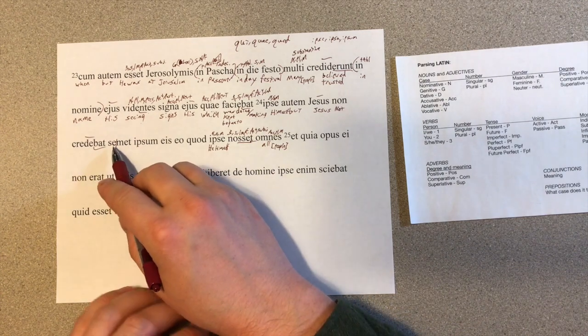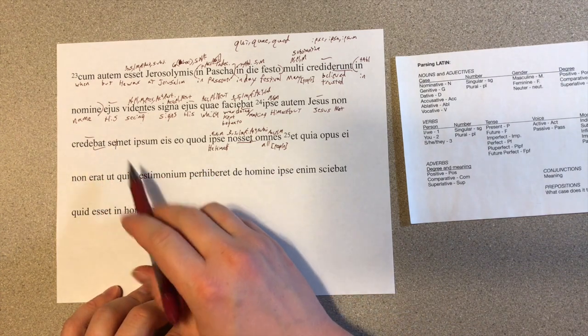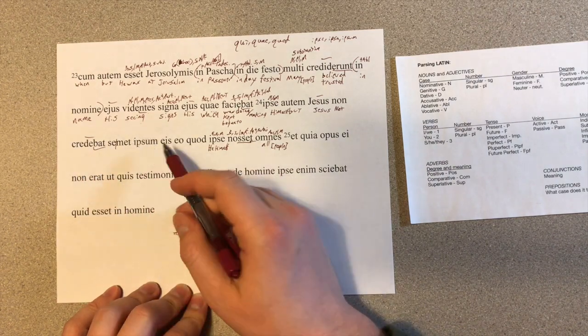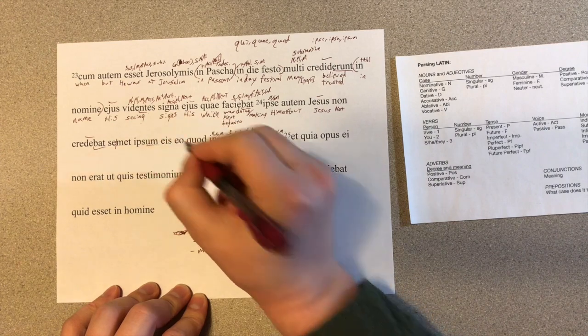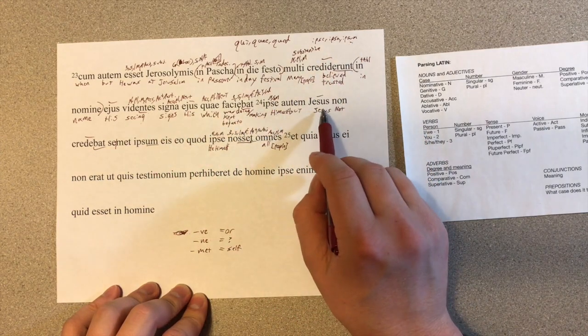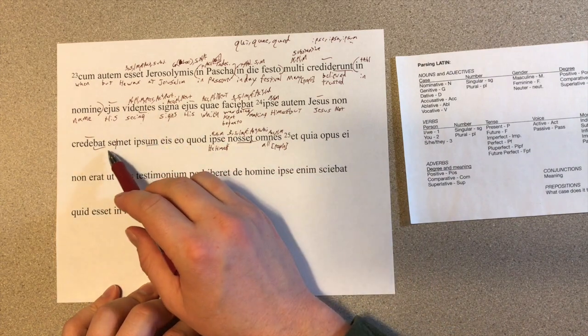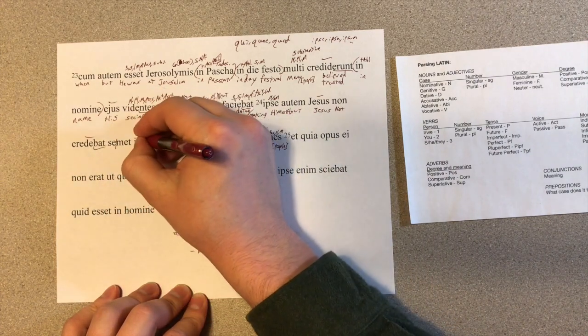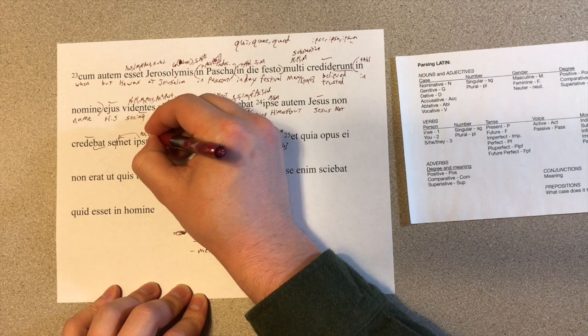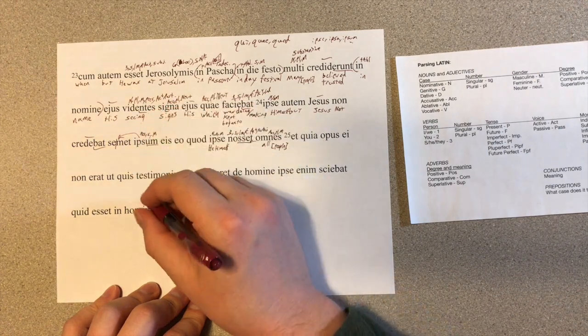Se has to be ablative or accusative. Credebat would normally take a dative in something as its object, but since we've got ipsum here, which is accusative, could be the neuter. However, since it's Jesus, and there's nothing else around here except the se, ipsum has to refer back to se, and that means both of them are accusative. It's going to be masculine.